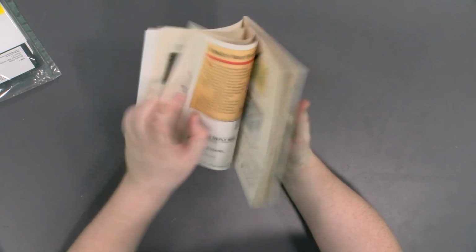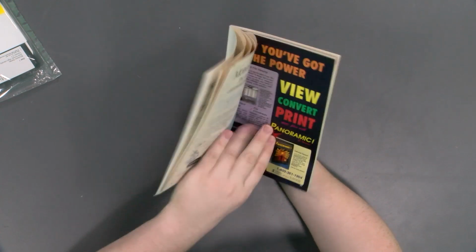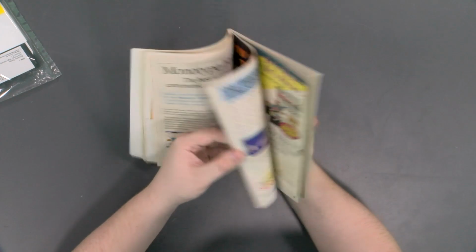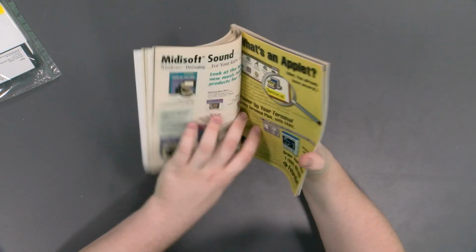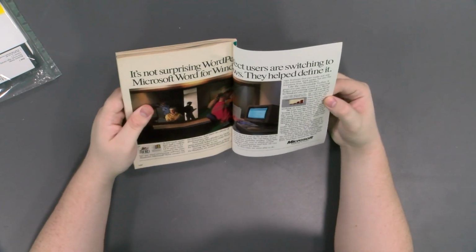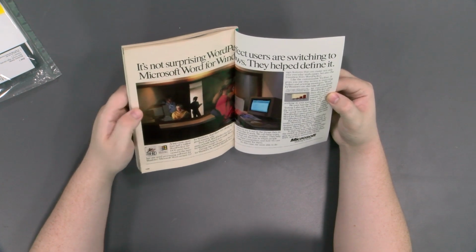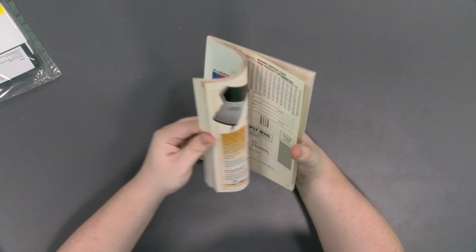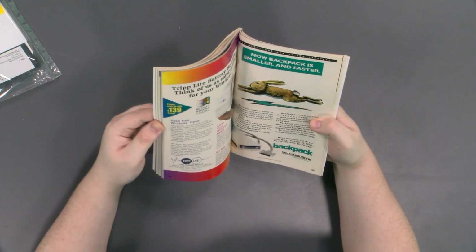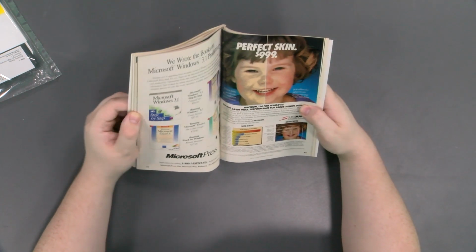Let me skip. So you got ads and stuff in here too for other companies. Auto Sketch. Monotype fonts. MIDI soft sound. Oh, it's not surprising WordPerfect users are switching to Microsoft Word for Windows. They help define it. Okay. I really shouldn't be spending too much time on this, but I'm having so much fun.